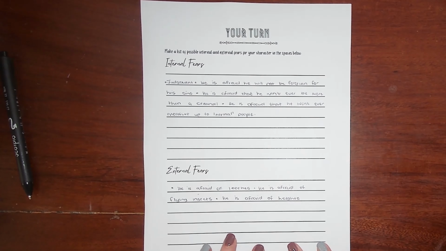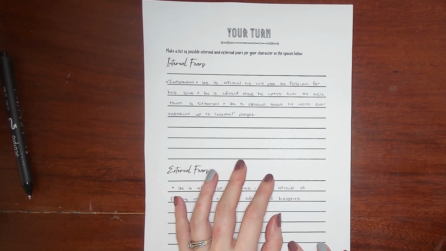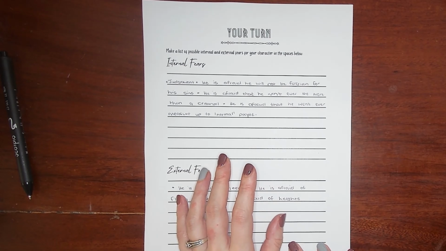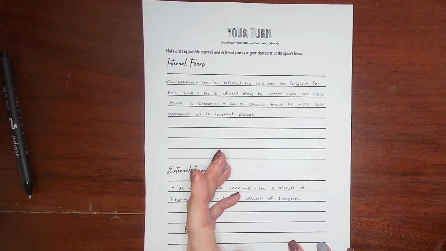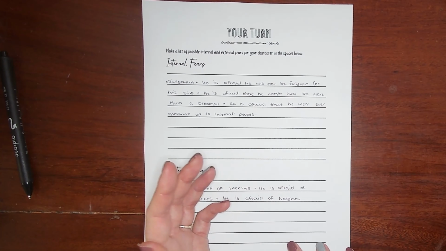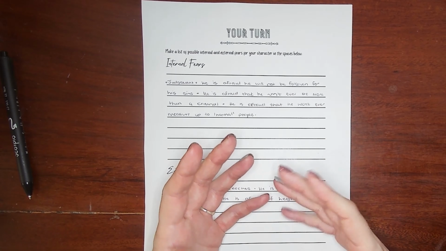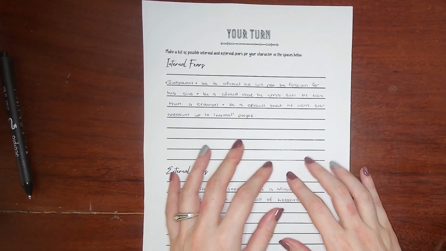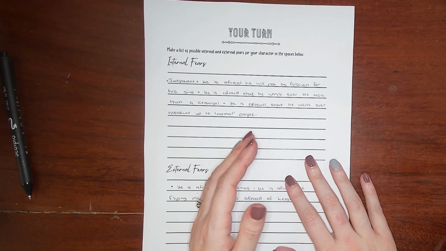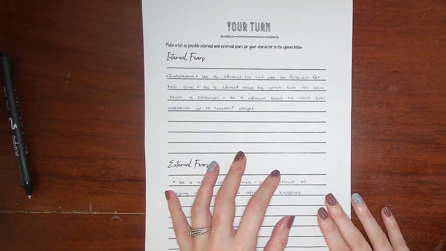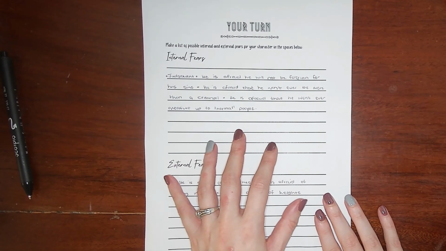Okay, so the thing with the external fears that I just want to quickly note here is it's sometimes good to think about those irrational fears that we have, because irrational fears don't make sense. There's no reason for us to be afraid of those things, but we all have them. So think about things that almost feel comical and try to infuse that into your external fears for your character. The reason for that is it will make your character more unique, more relatable. And that's at the end of the day what you want. You want your character to be relatable and as realistic as possible.